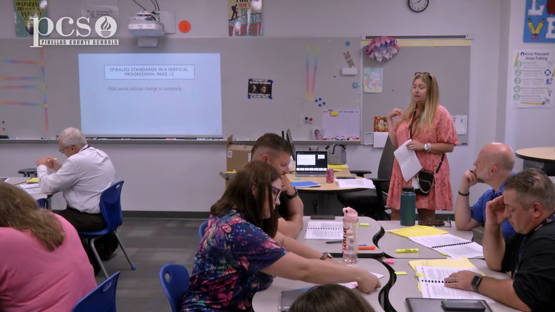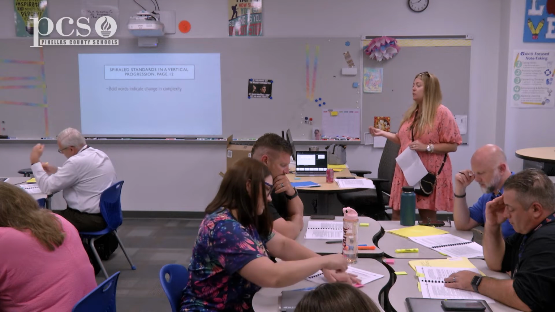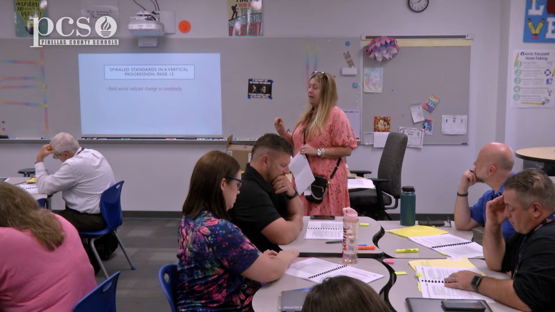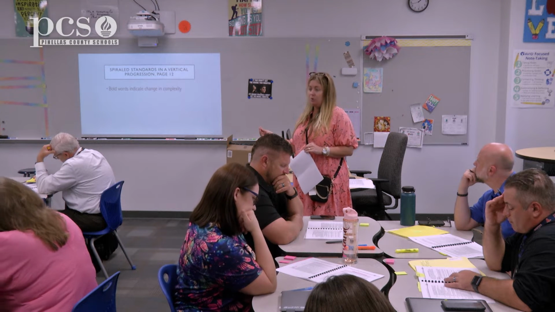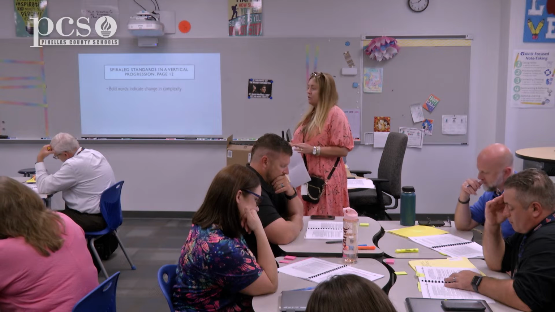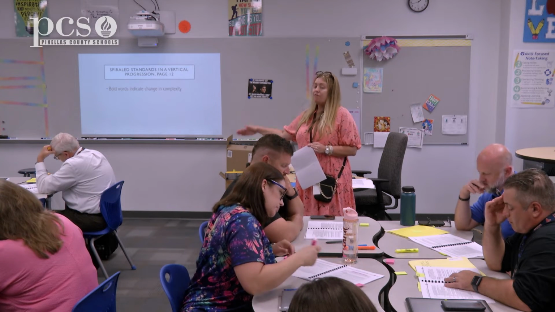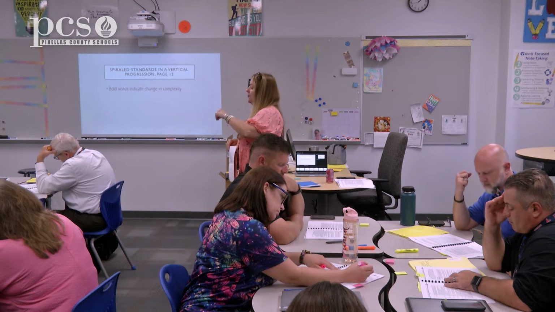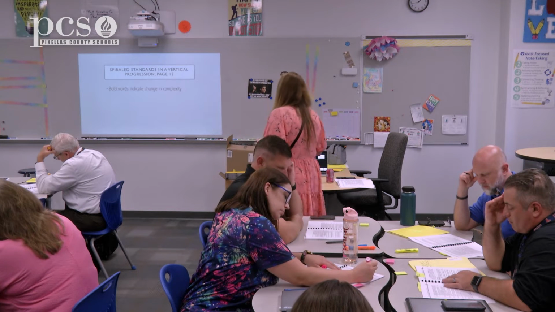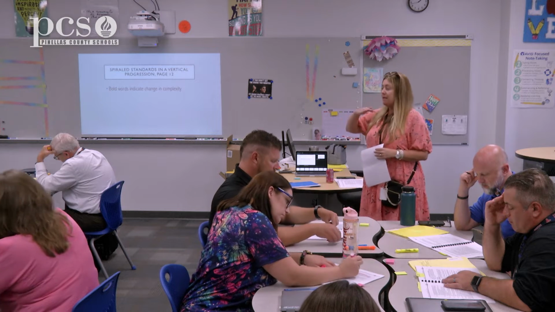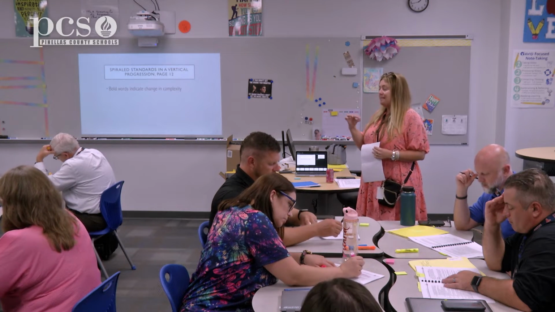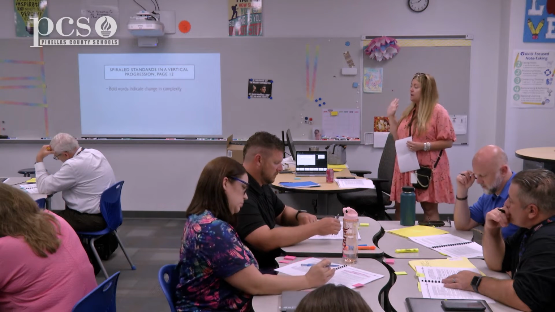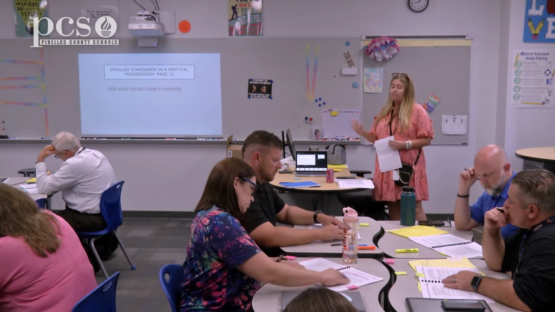And what we're going to do now is study the vertical progression to notice how the bold words indicate a change in complexity. So you'll notice every single benchmark begins with kindergarten, and everything in kindergarten is in bold. Why is that? It's the first time they're exposed to it. But if you look at first grade, the words in bold indicate that change in complexity. It's a change in the standard. So it shows how the standard, it's the same benchmark, but it grows in complexity. So let's, again, focus on just grades 3, 4, and 5.